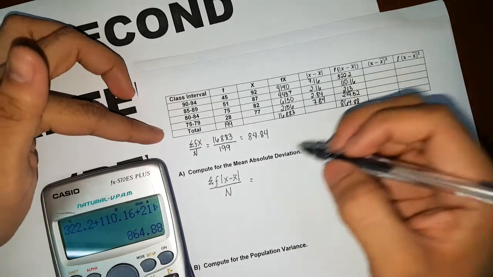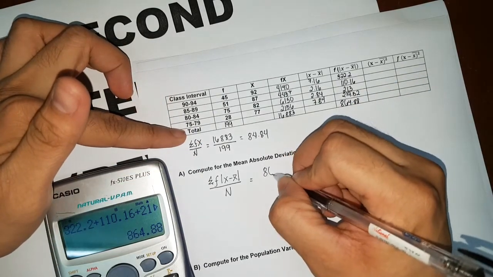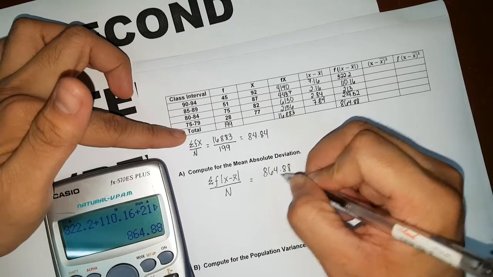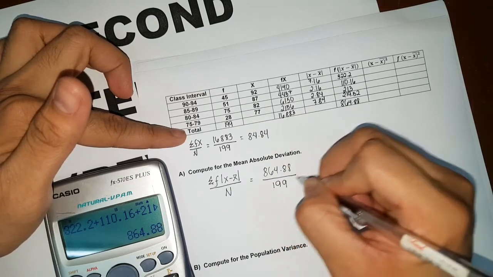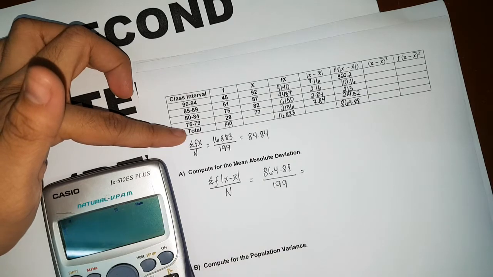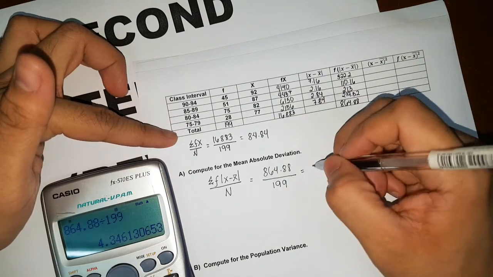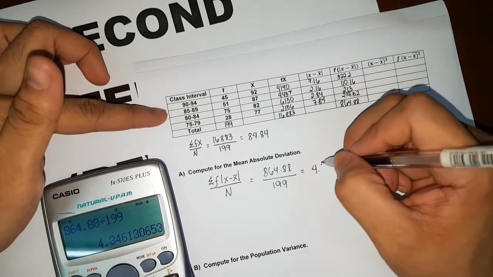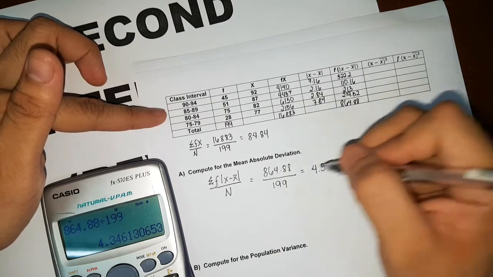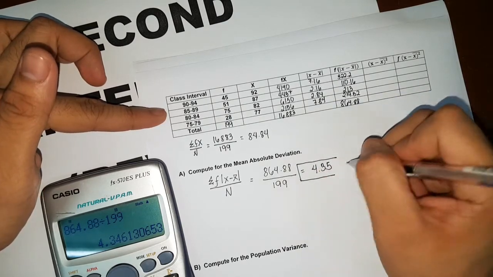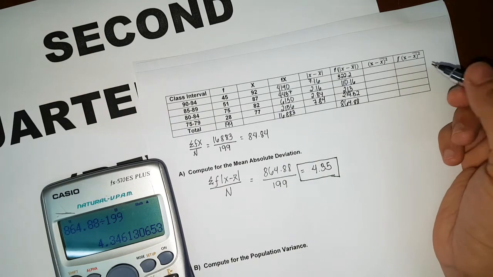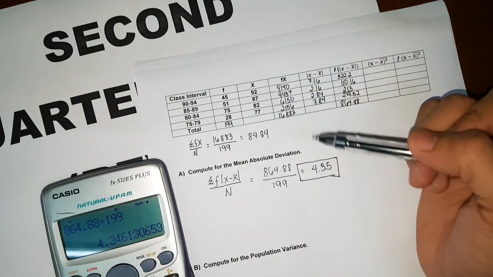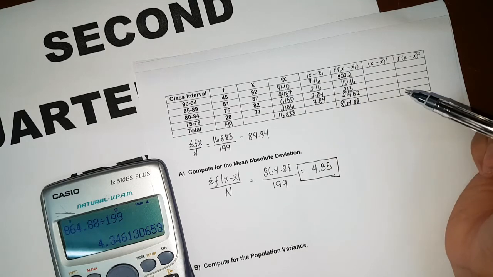So substitute that here. Since this is the total, 864.88 divided by n, which is 199. Our mean absolute deviation is 4.346, and since the next digit is 6, we add 1, so 4.35. Now you have your mean absolute deviation. This means the absolute distance of each score to the mean is 4.35.